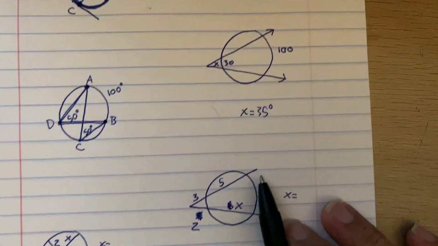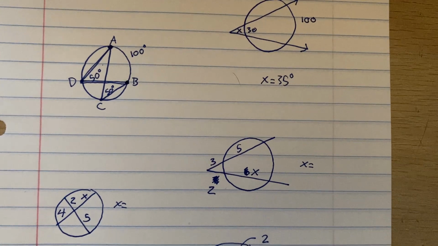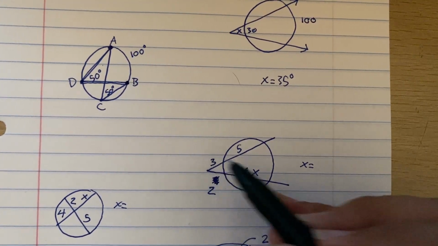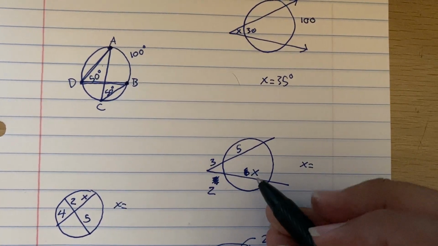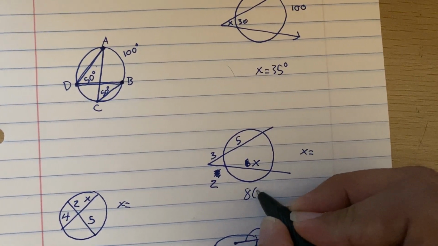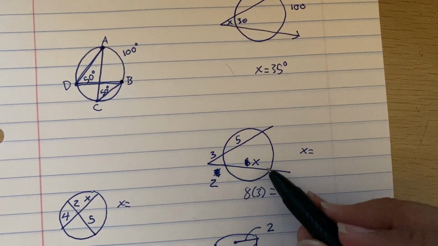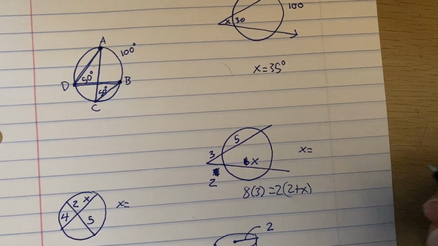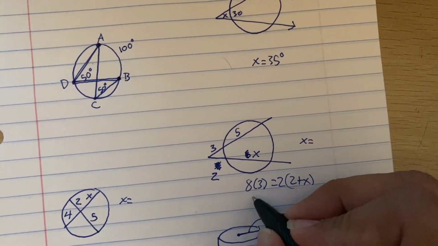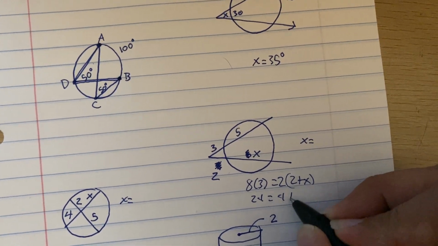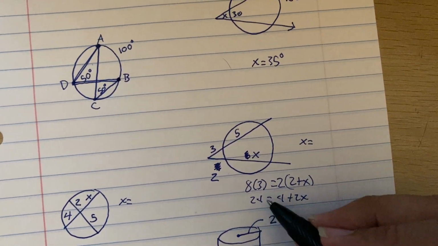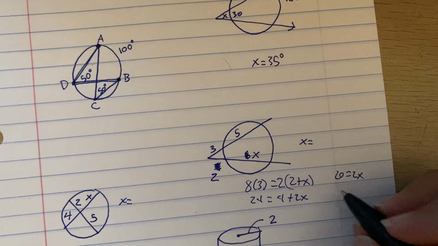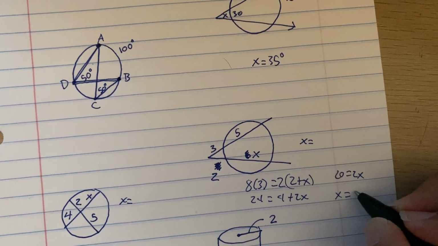So when you're doing lengths here with secant lines, it is going to be the entire line times the outside. So that's going to be 8 times 3. So 8 times 3 has to be equal to the entire line here, which is 2 plus x, times the outside, which is 2. So this is going to be 24 equals 4 plus 2x. We're going to subtract 4. It's going to be 20 equals 2x. Divide by 2. X equals 10.